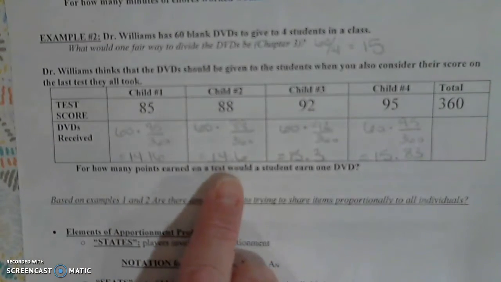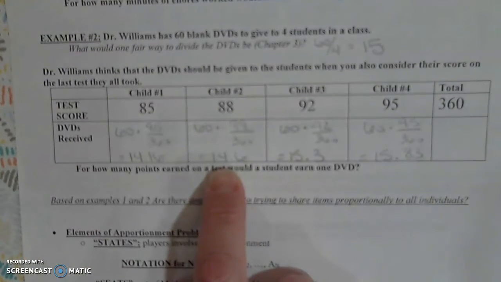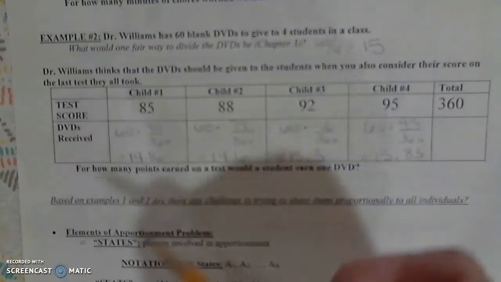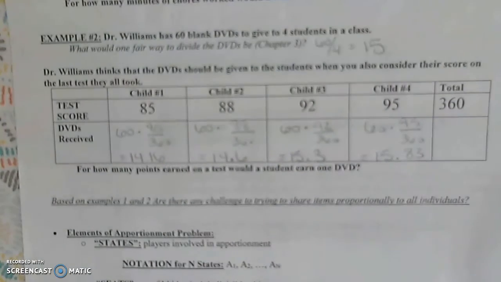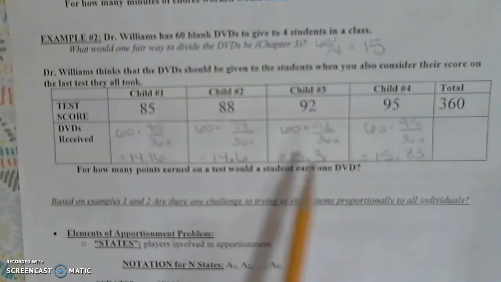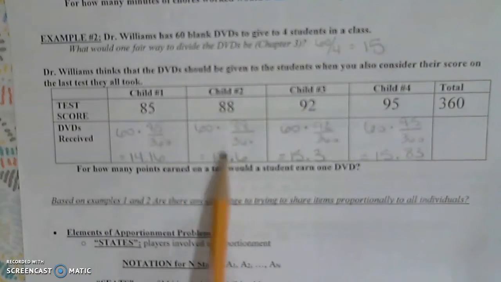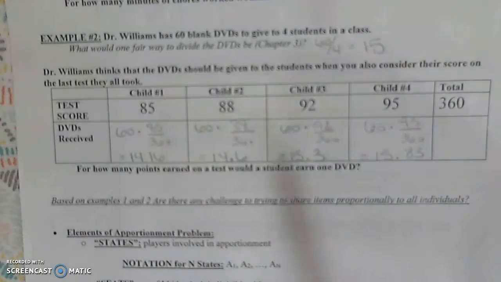There's no way that I could give child number 4 or child number 2 14.6 DVDs. Okay? It's just not possible. There's no way that we could break a DVD into a fractional piece. A piece of chocolate, you could think maybe.